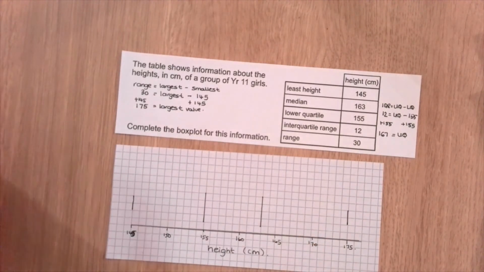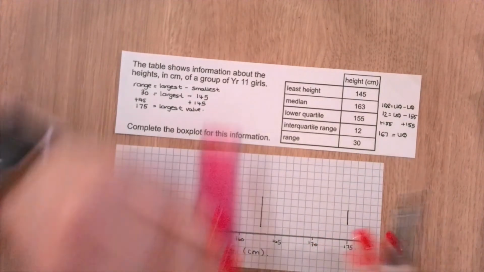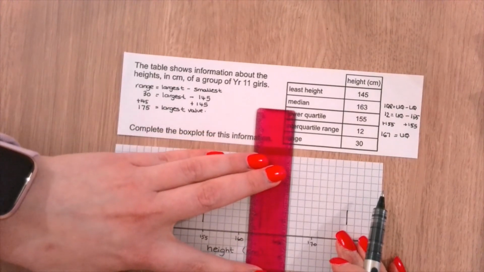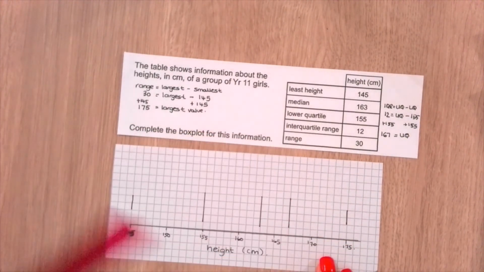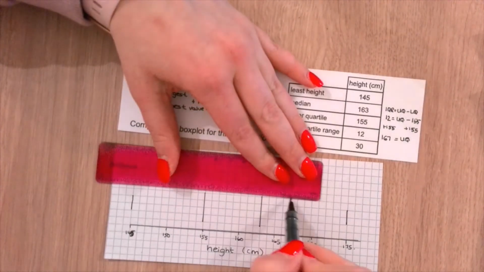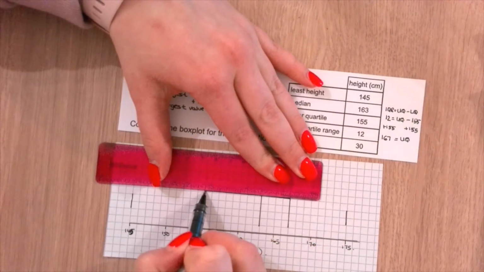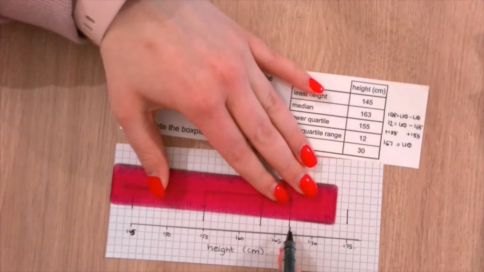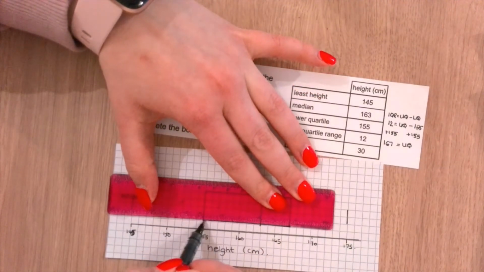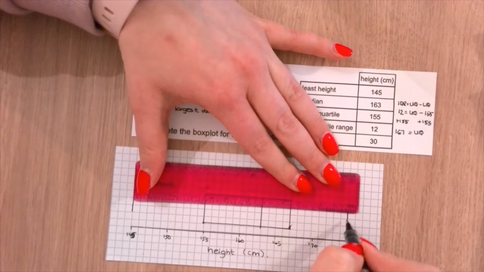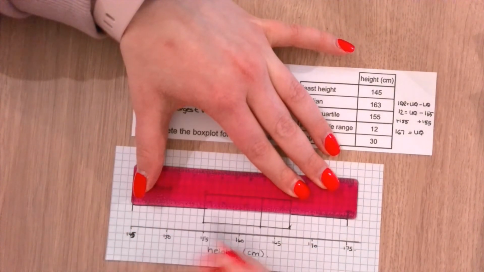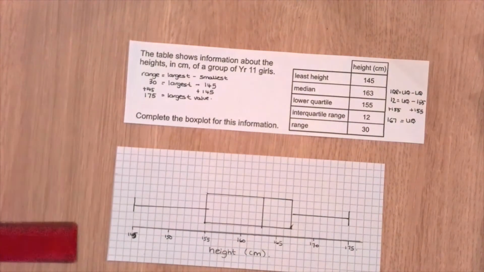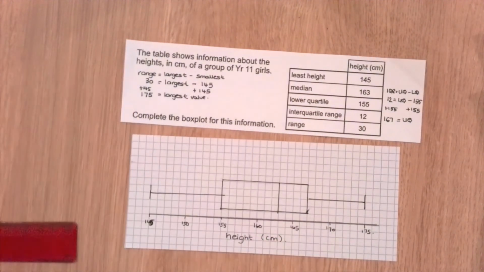And my upper quartile, which I worked out here, 167. Again, joining up my upper quartile and my lower quartile in the box. And then adding my whiskers, joining my whiskers to the box. There we go. That is my box plot for that information.